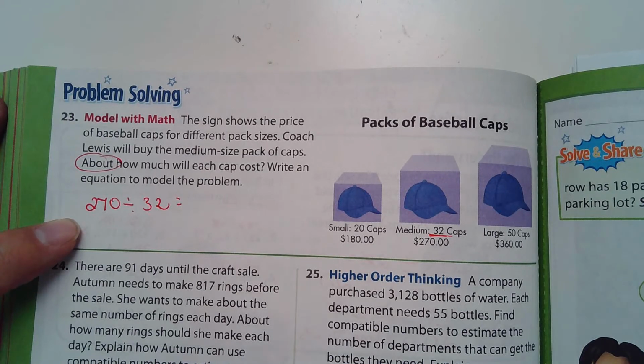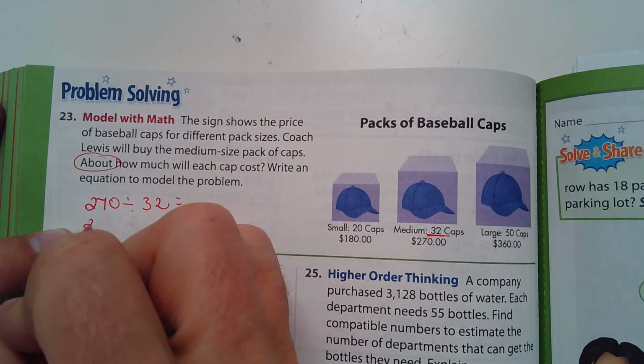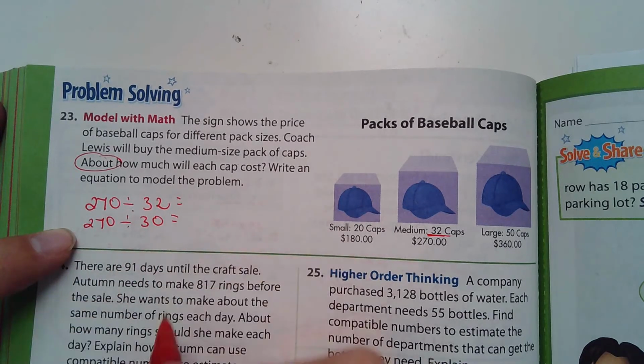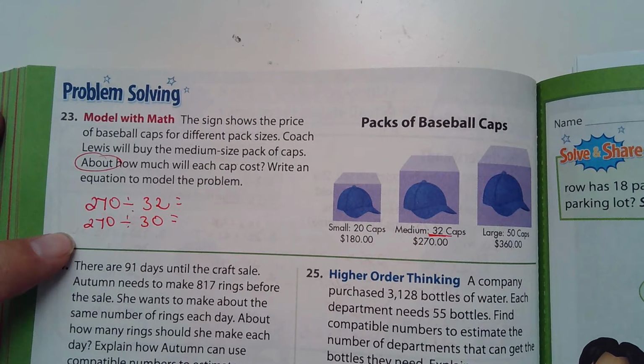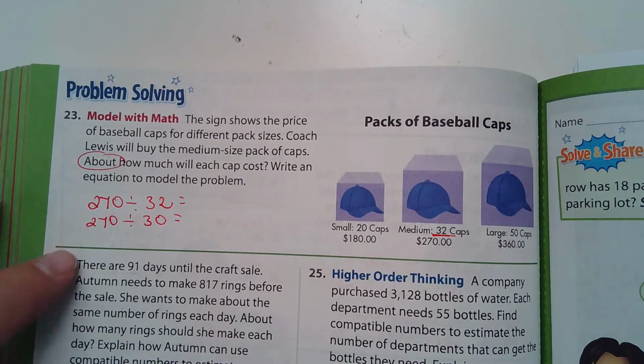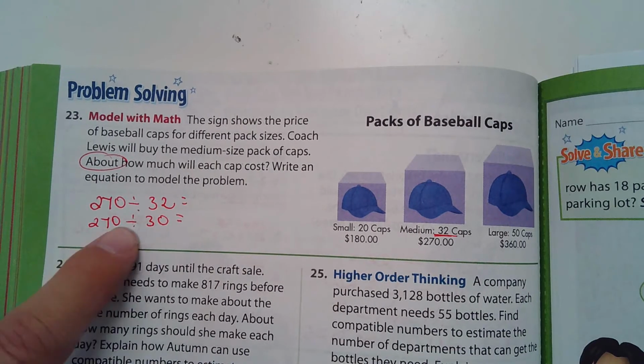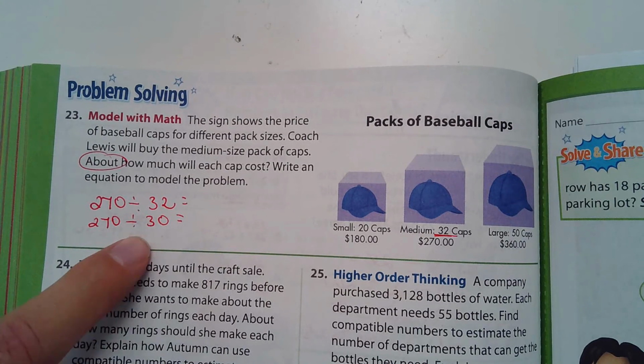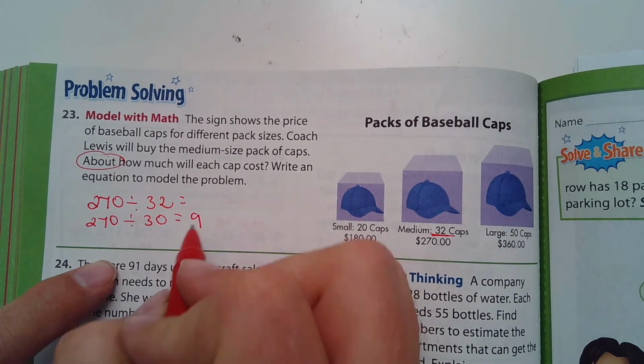So I would rewrite this as 270 divided by, I'll just make it 30. And then we could get rid of the 0, so it'd be 27 divided by 3. And the answer would be 9.